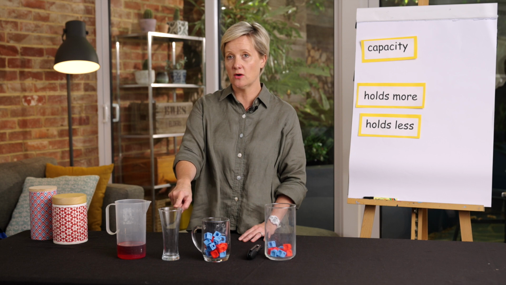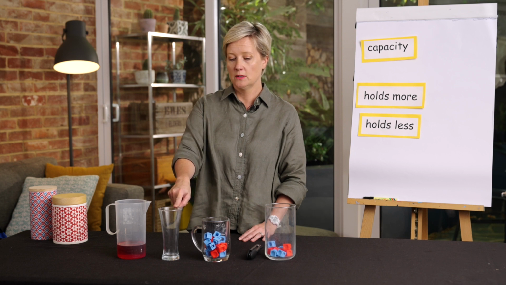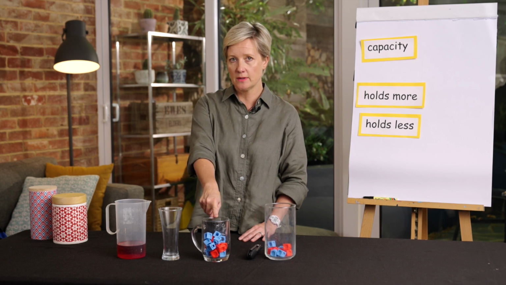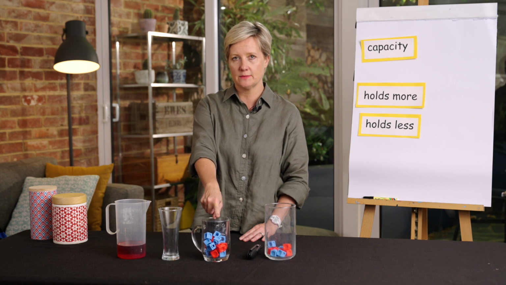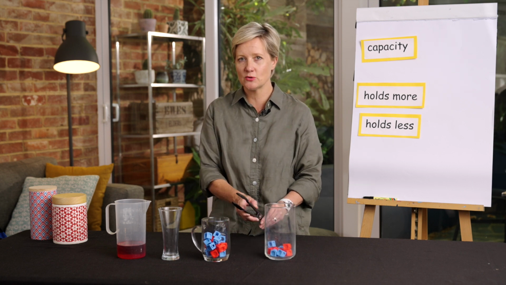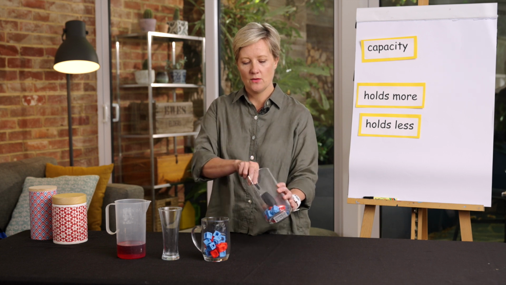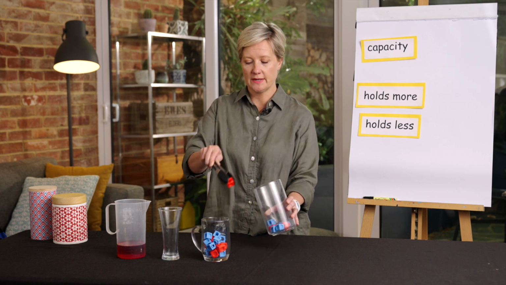Remember, this cup held 14 blocks. That's quite a lot. But when we tipped them into this cup, there was still lots more room. Let's see how many more blocks we can fit to find out more about this cup's capacity. Are you ready to do some more counting? We're going to count on from 14.